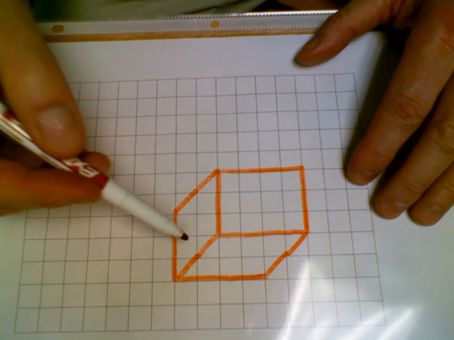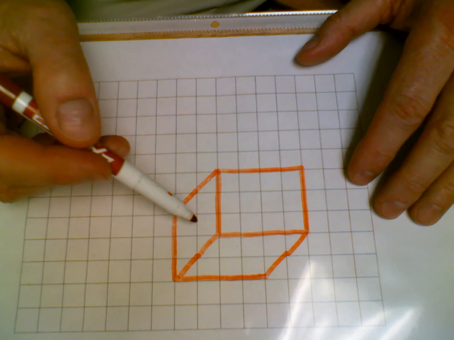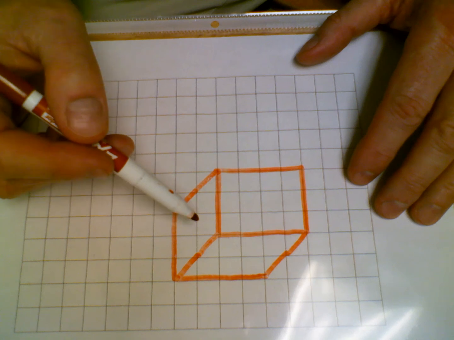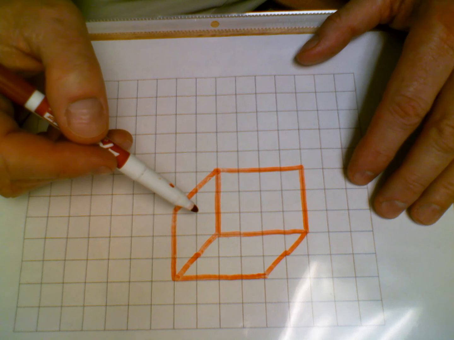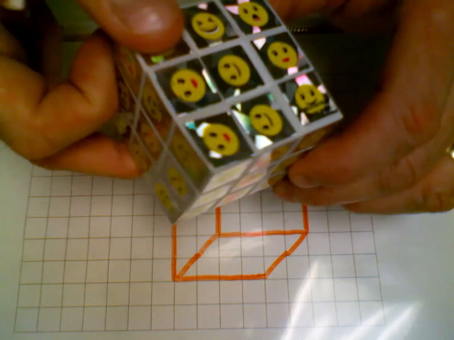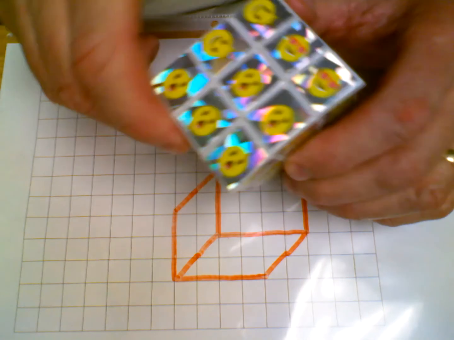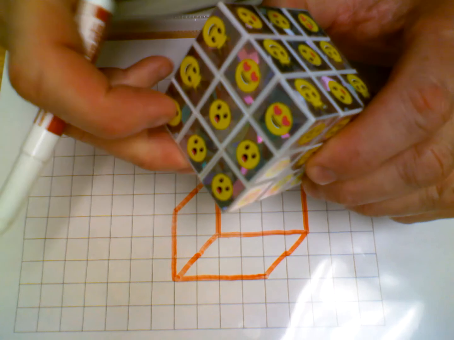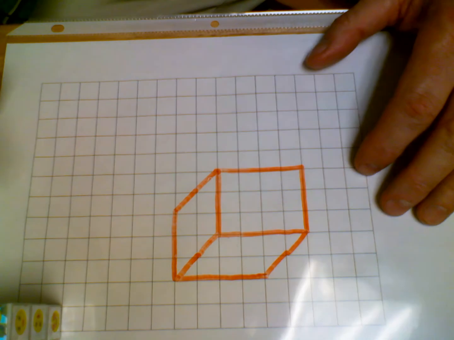Now, that's what we've got so far. Volume is finding out how much space is inside a solid figure like this. How much space is inside? And that's measured in cubic units or cubes, just like this. See this? This is filled with cubes. And we learned the other day that the formula for figuring out volume is length times width times height.